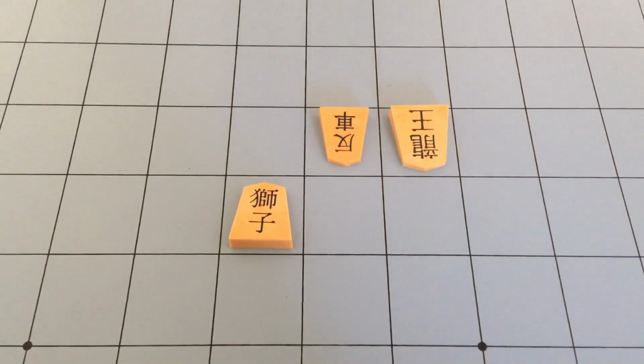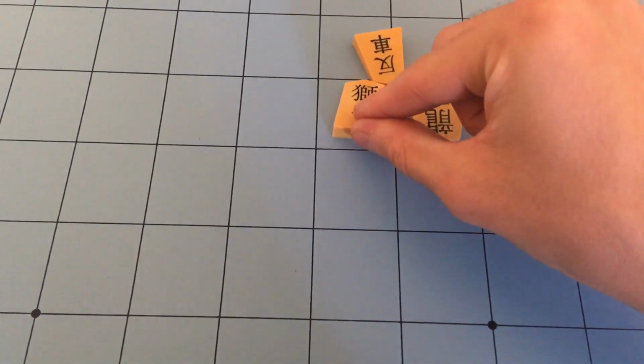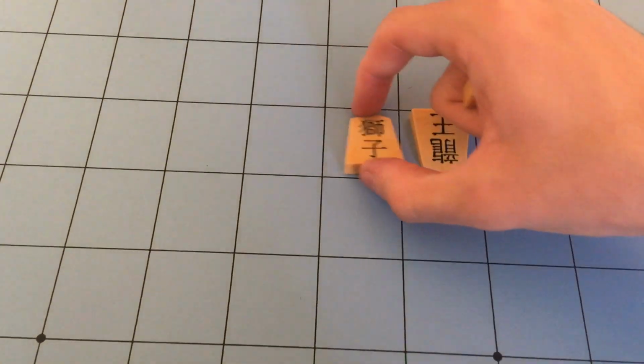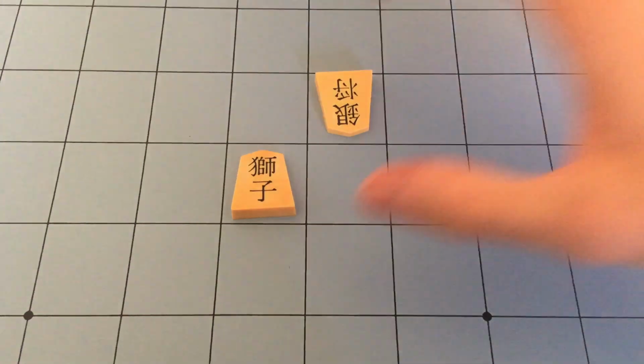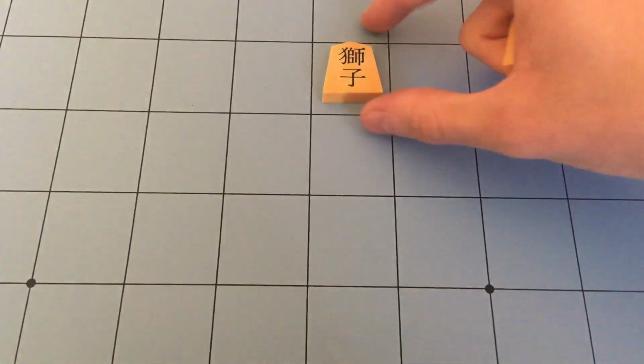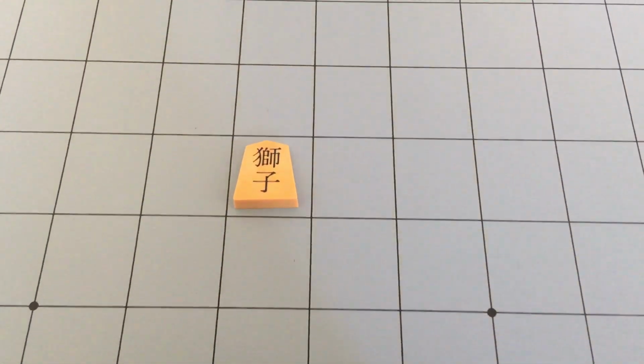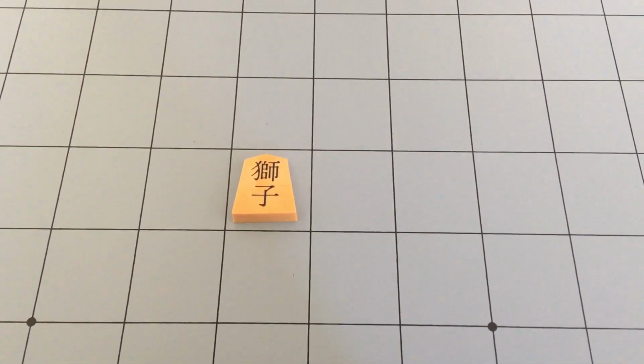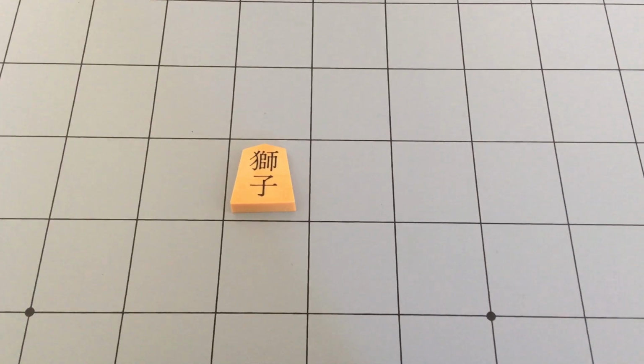These powers also allow for unique captures. The lion can capture 2 pieces in one move, for example. Or it can capture a piece and then return to its original square, effectively capturing without moving. This is that egg-wide capture I was talking about earlier.